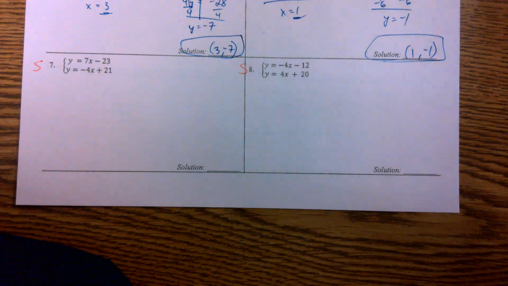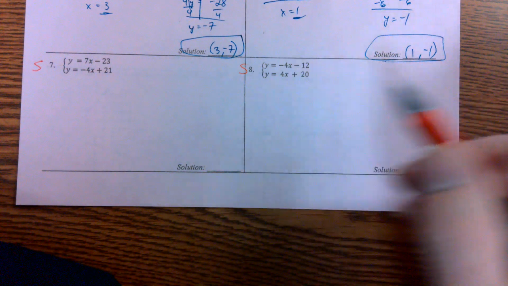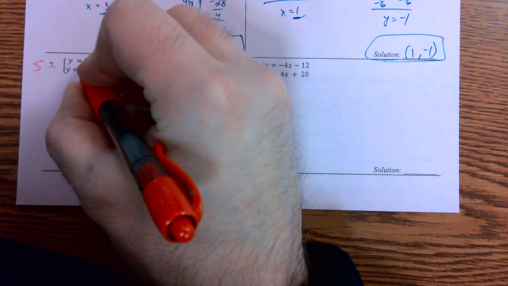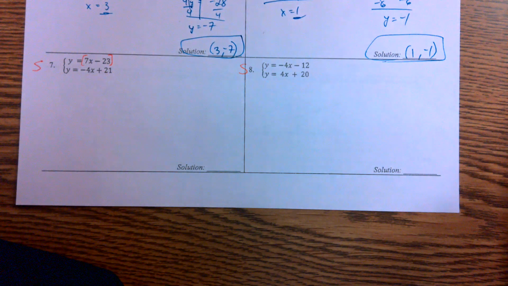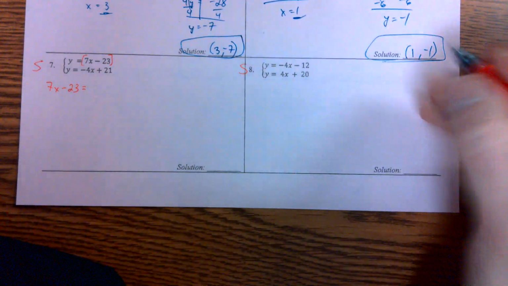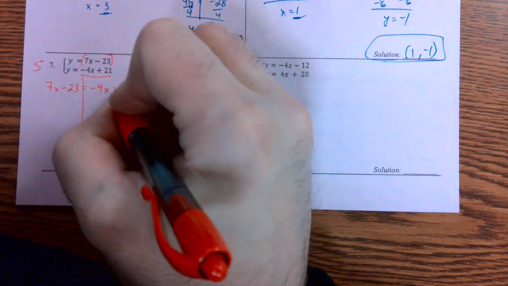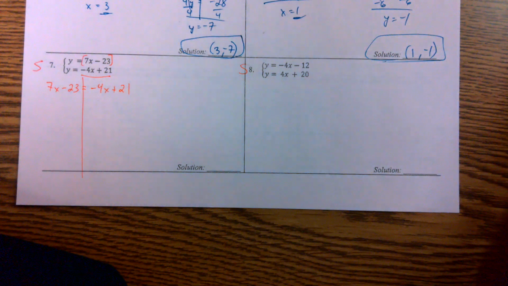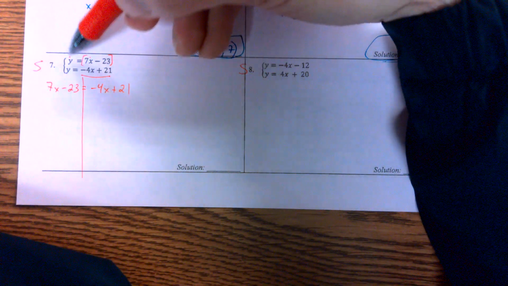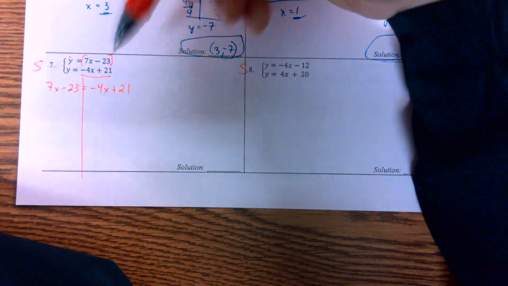But switching gears here to number 7 and 8, I see y equals, y equals, so I'm going to do substitution, okay? So what that looks like is I'm going to take this first expression, 7x minus 23, and I'm going to set it equal to this second expression, negative 4x plus 21. I can't solve for anything when I have two different variables in the equation, but now I only have an x, so I can get that all by itself.